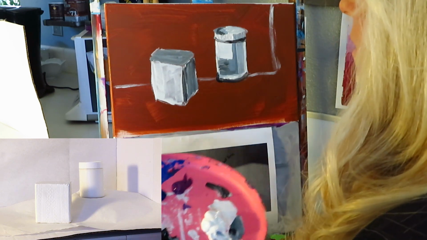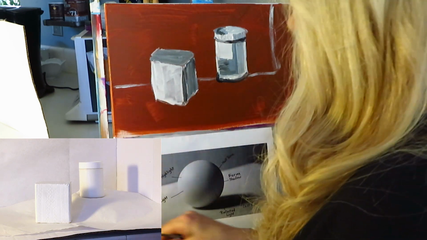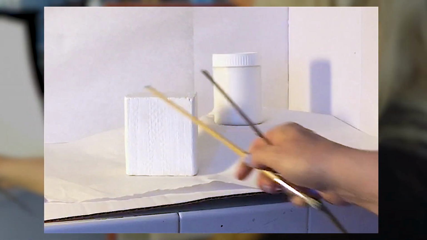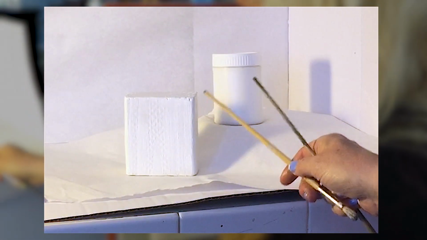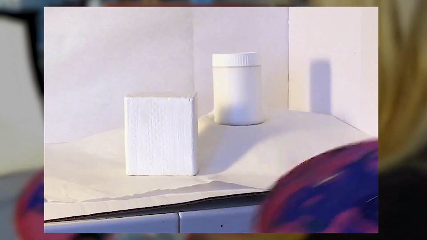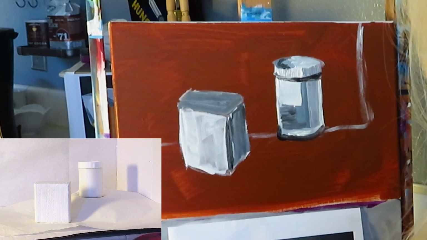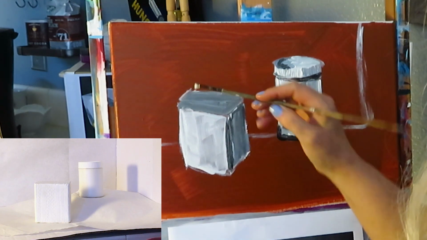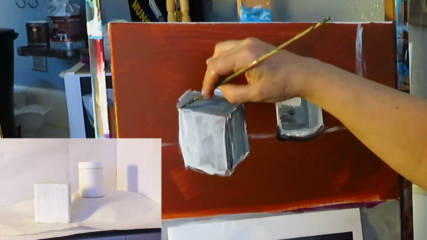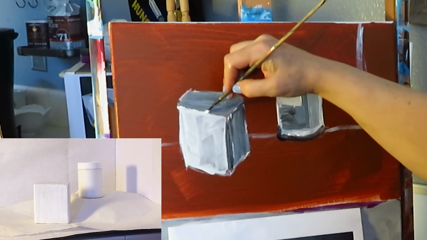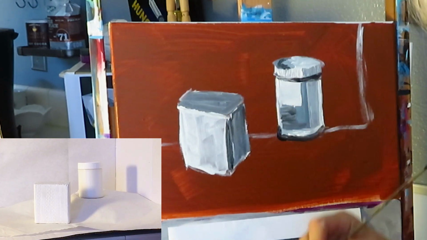Now, the one thing about this block of wood is that there is the light that bounces off the edge. So this is a little darker and this is more of a solid white. So I'm going to bring in more of a solid white line through here to differentiate the shape.